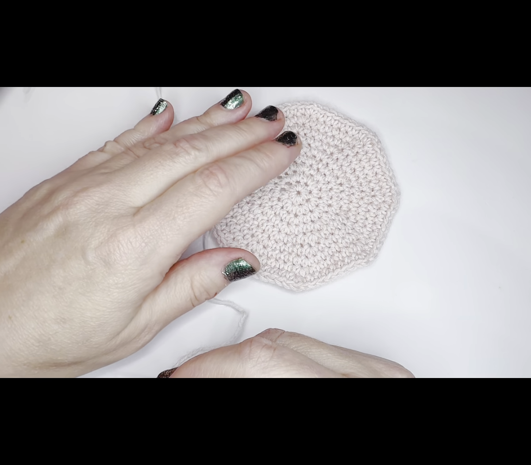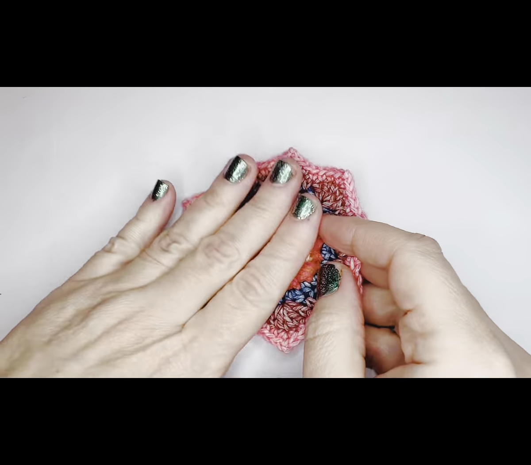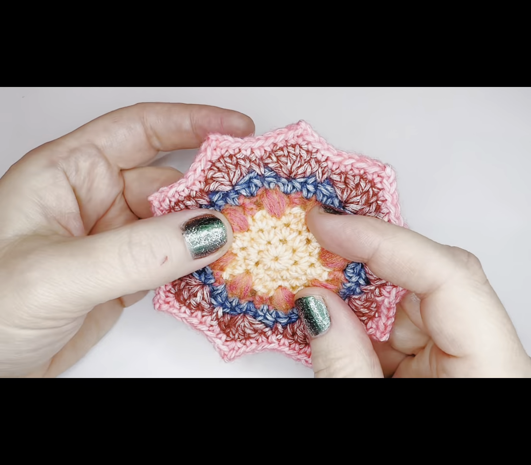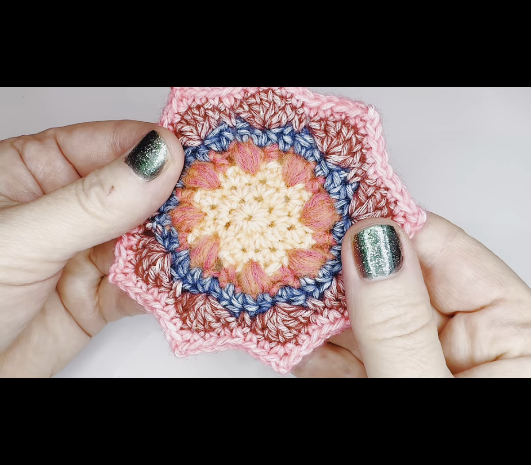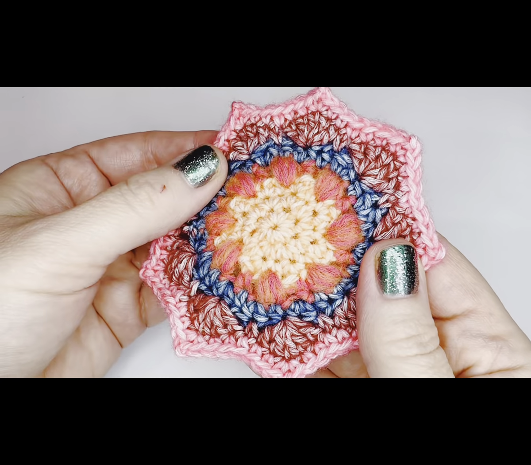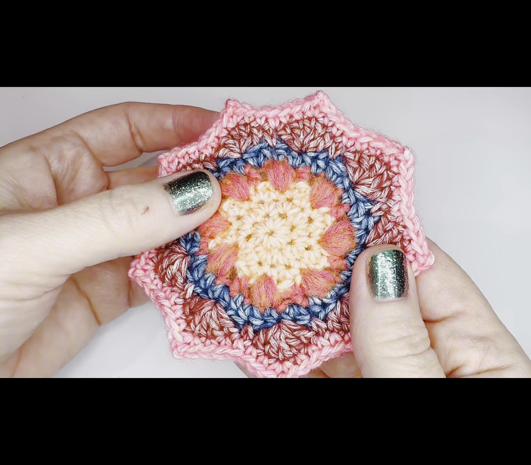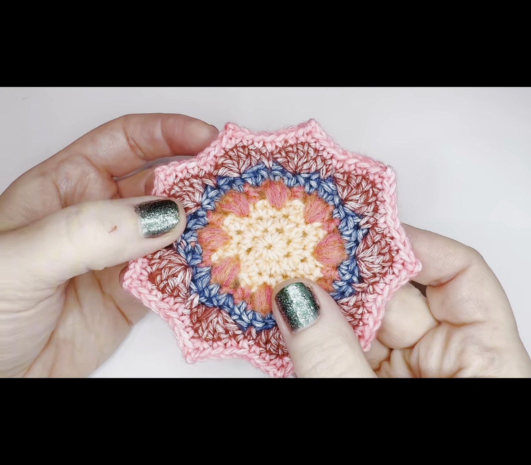And that's it. That's how you do your basic coaster. Now that you understand how to keep a circle flat, let's look at ways to design with that structure. This mandala style coaster is a great example of how you can layer color, texture, and stitch height to create something that feels totally unique without needing a written pattern.